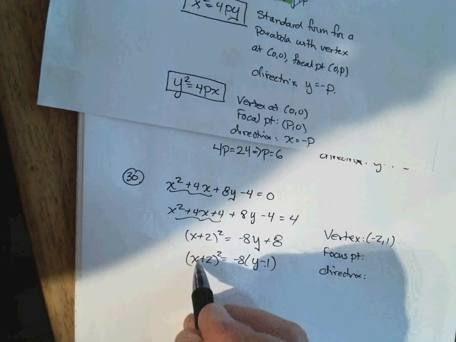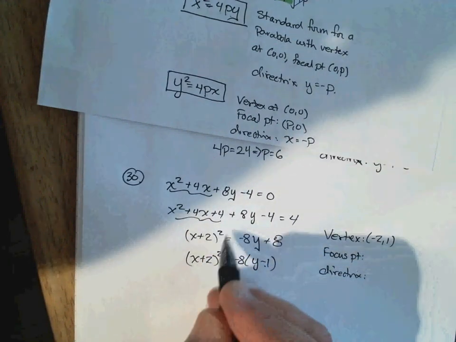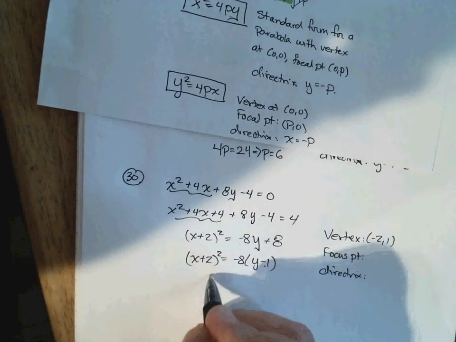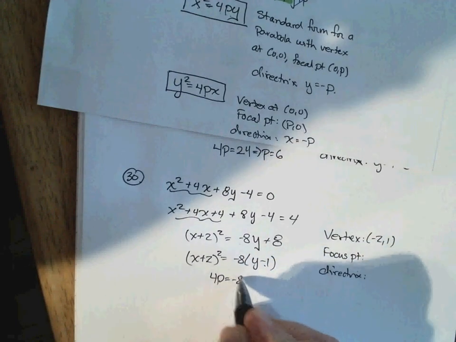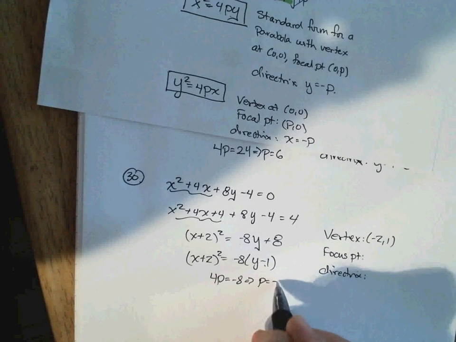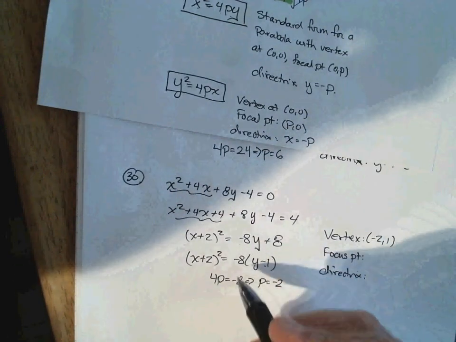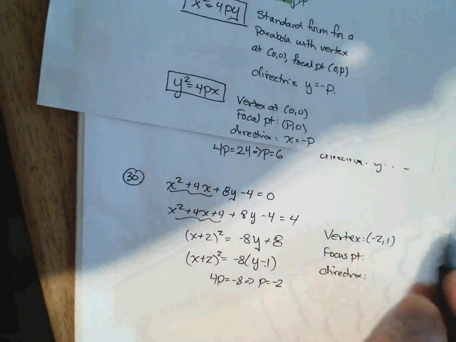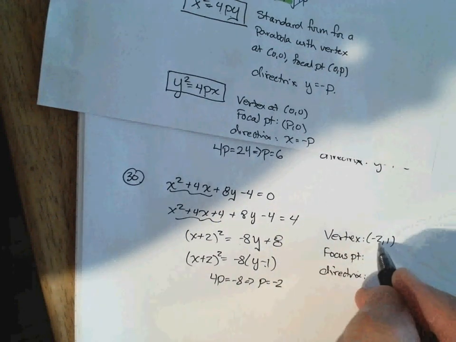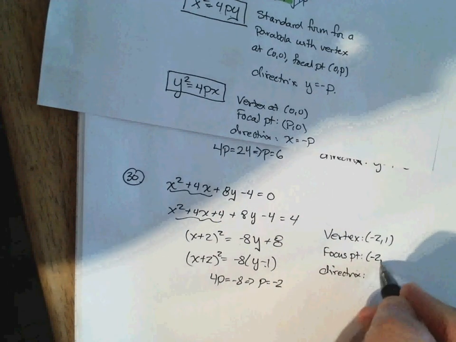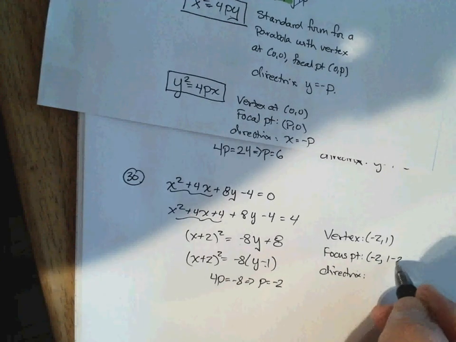Okay. Now, to find the focus point, of course, this is a vertical parabola, x being squared, so it's an up-down opening. The p-value now, 4p, is negative 8. The p-value is negative this time. So what that means is you're moving, instead of up, you're moving down to get to the focal point from the vertex.